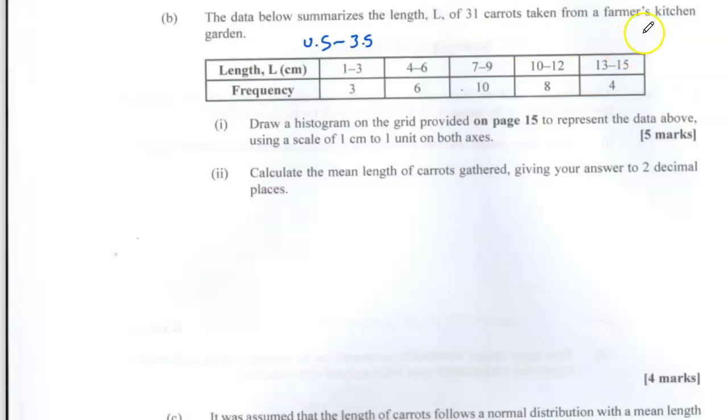And for the last one, add 0.5 to the 15, 15.5. Take 0.5 from the 13, 12.5. And you do that for all of them. 3.5, 6.5, 6.5, 9.5. Second to last one will be 9.5 to 12.5. And in the histogram, there are some bars and all the bars would be connected. Alright, so we'll draw that. Let me move on to part 2.